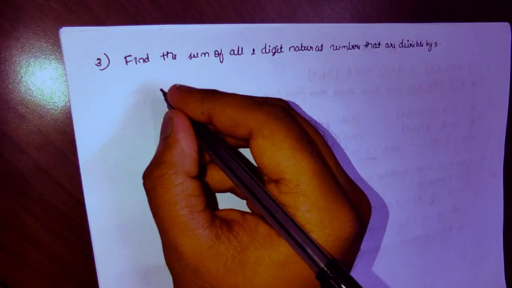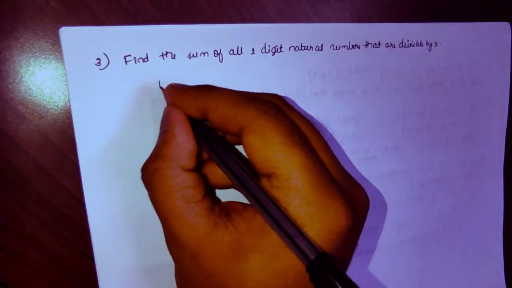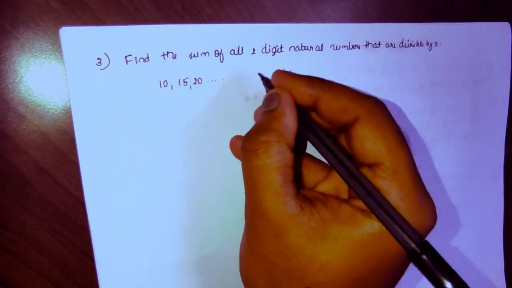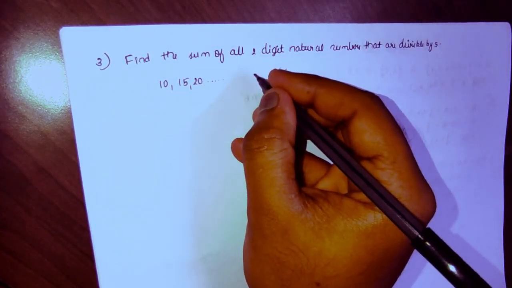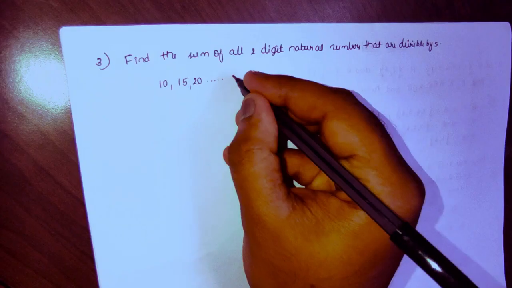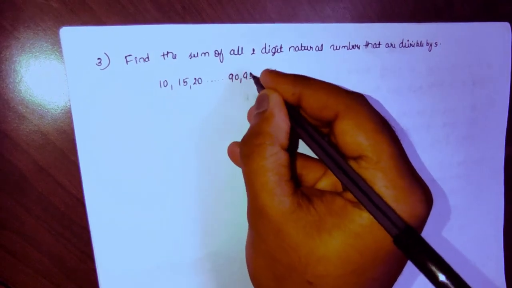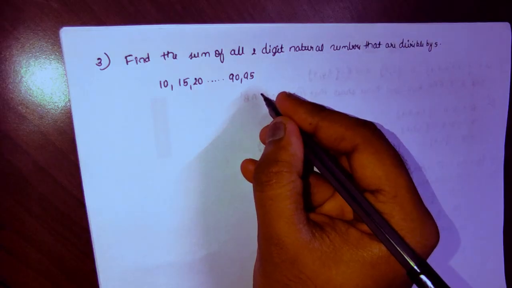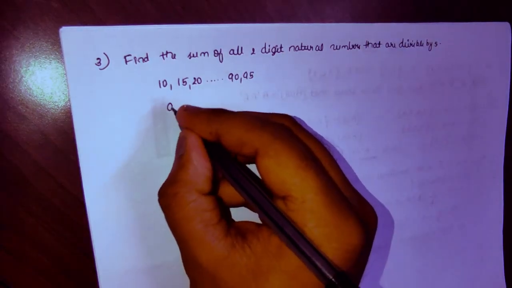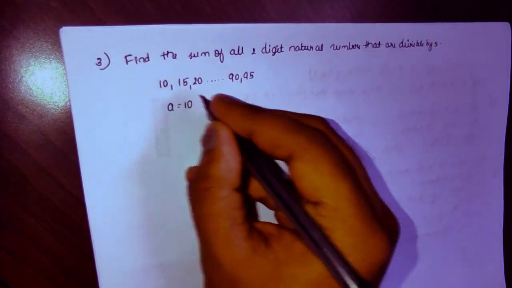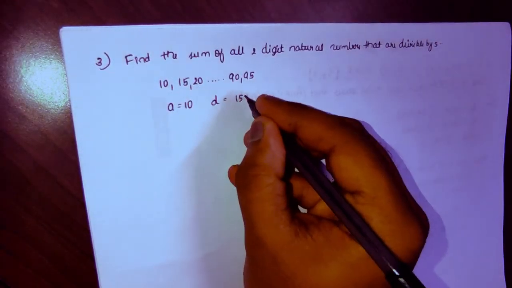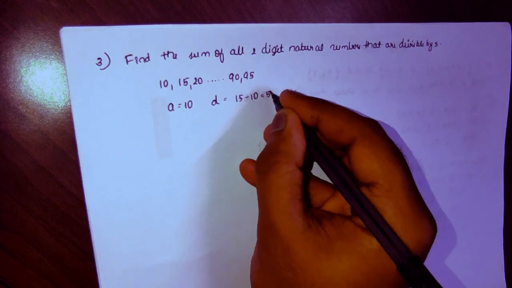We know that the 2-digit numbers divisible by 5 start from 10, 15, 20 and so on, and end in 90, 95. So this forms an arithmetic progression with the first term a equal to 10 and the common difference 15 minus 10, that is equal to 5.